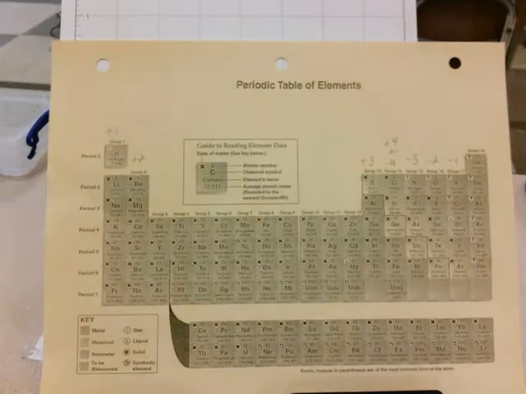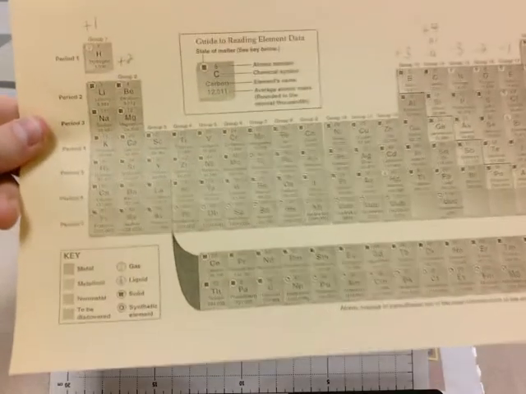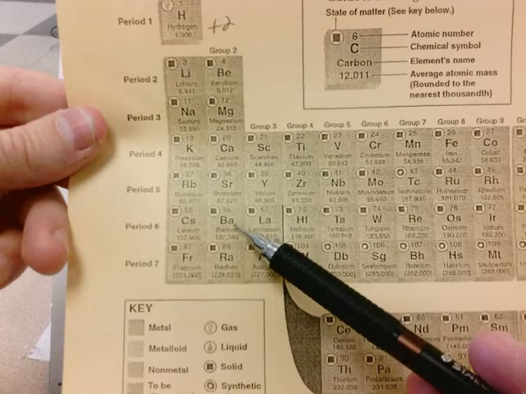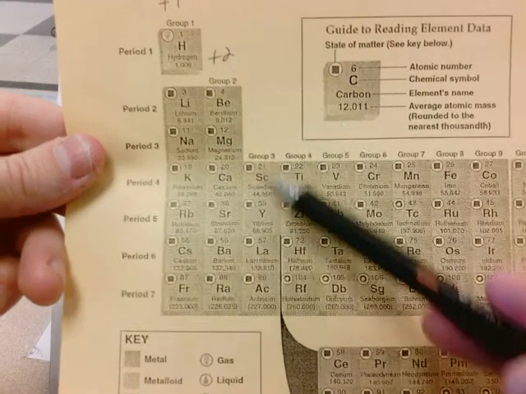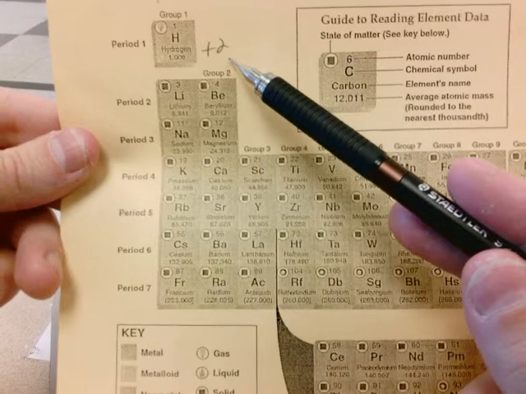We can't get out of this step. I know it can be a big pain to find things on the periodic table, but we've got to do it. So here's a periodic table. Oh, there it is. Barium. While we're here, we might as well look above the column because we need this oxidation number or charge, +2. So we've got to remember that.